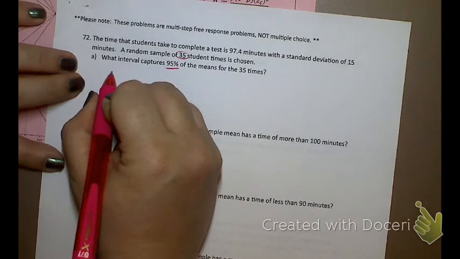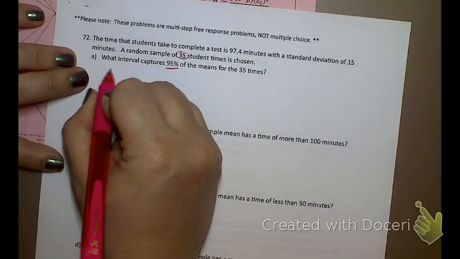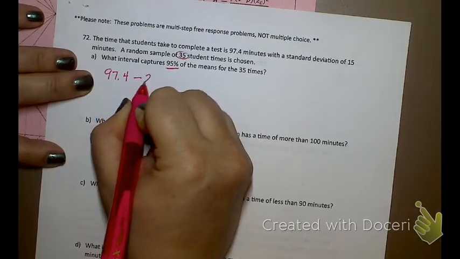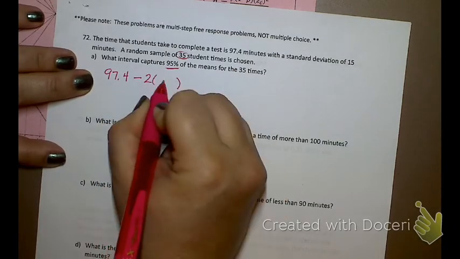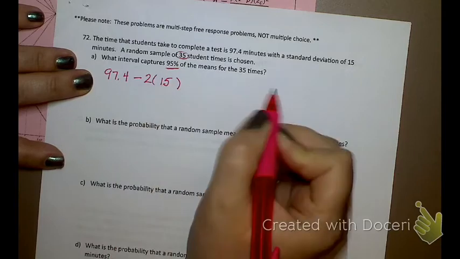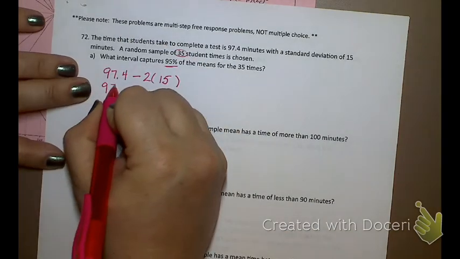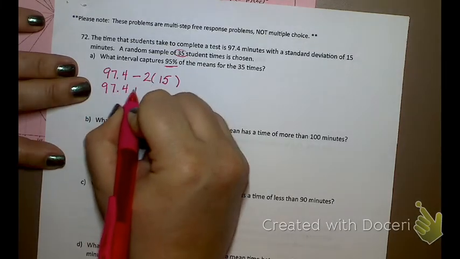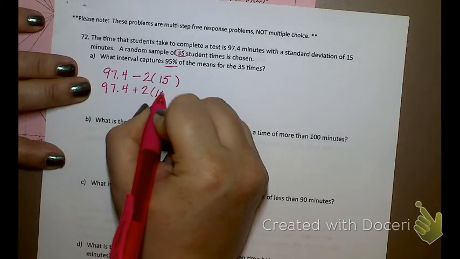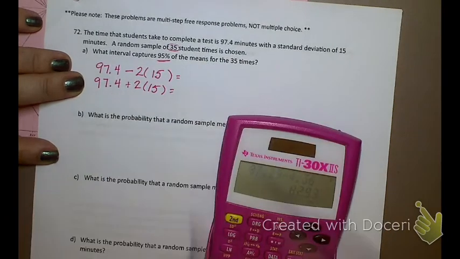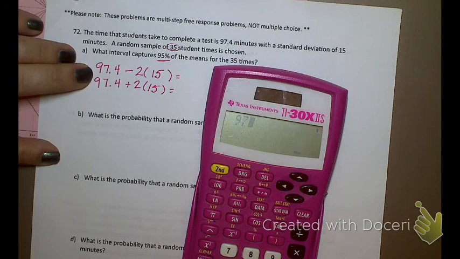So, I'm going to take the mean, which is 97.4, and subtract 2 standard deviations. That'll get me the left side, or the lower boundary of this interval. Then I'm also going to take 97.4 and add 2 standard deviations, and that will give me the right side, or the upper boundary of the 95%. So, 97.4 minus 2 times 15 gives me 67.4.